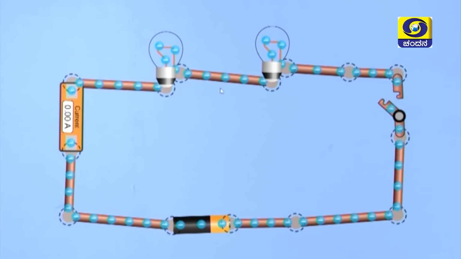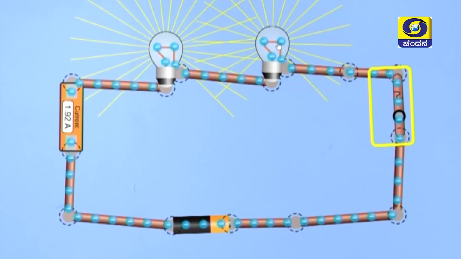So now I am closing the switch. Yes, we are seeing that the 2 electric bulbs are lit up, and you are observing the free flow of charges through those bulbs.